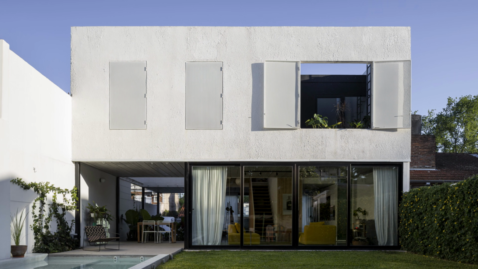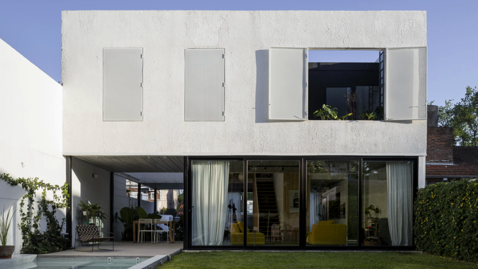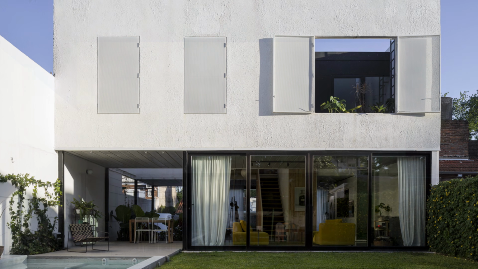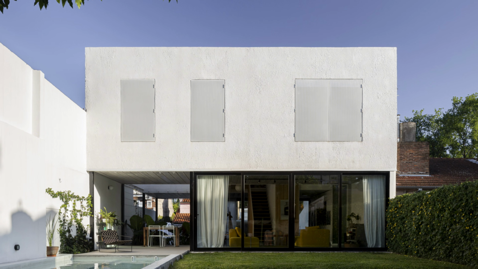On the one hand, the flood level of the site forces it to rise 1.20 meters above street level. On the other hand, the need to distance itself from the pedestrian path to guarantee a certain degree of privacy.